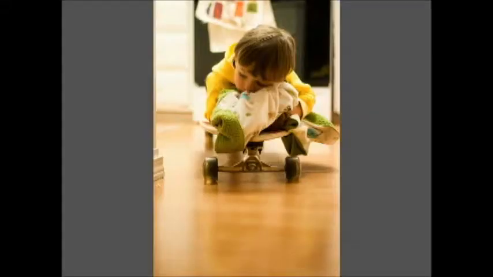Here's another example. This is in the kitchen. That towel behind him, it looks kind of yellowish there, doesn't it? And there, now it's blue. It's actually a white towel. So that's the wrong white balance. And that is the product of auto white balance right there.